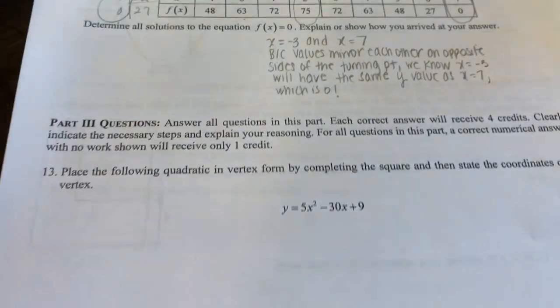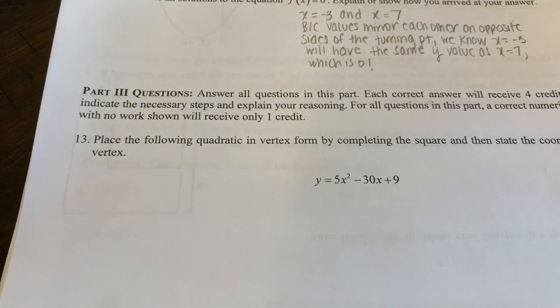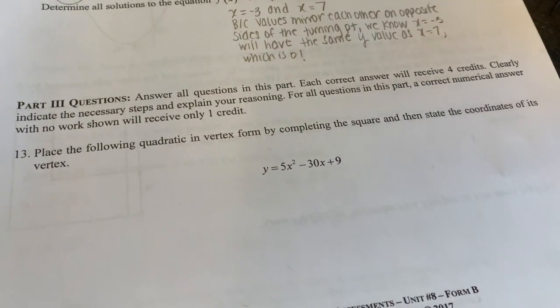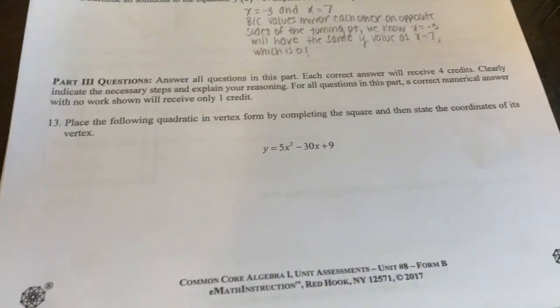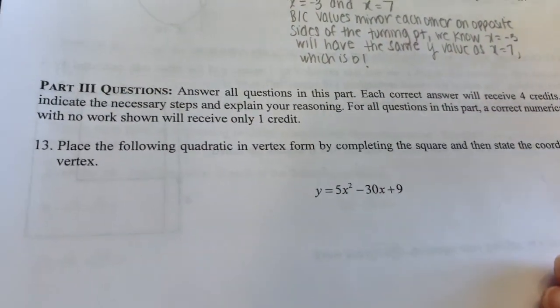Let's do part 3 questions. Number 13, we're going to put this in vertex form by completing the square and then state the coordinates of the actual vertex. So make sure you guys read carefully. Don't just leave it in vertex form. They also want you to say what the coordinates are. So we're going to complete the square.